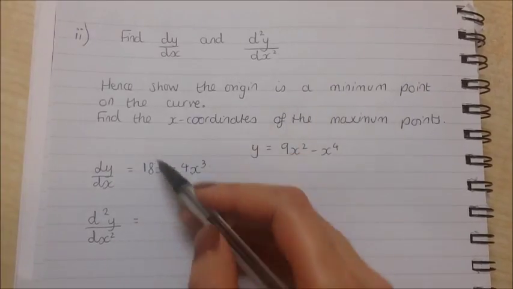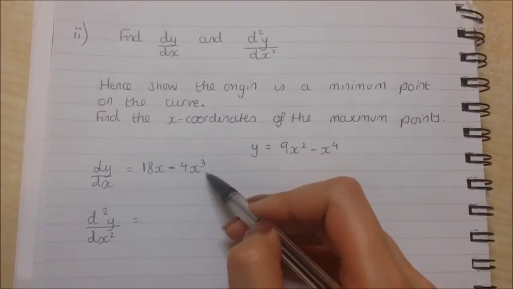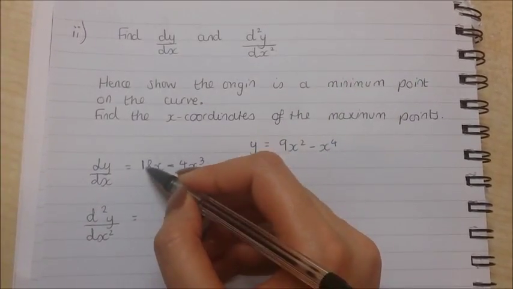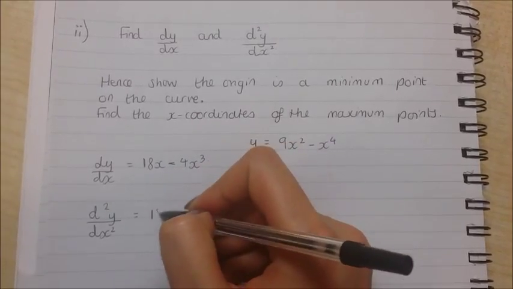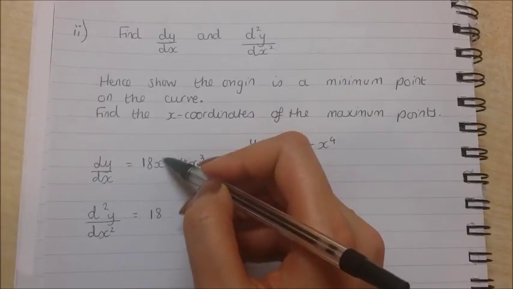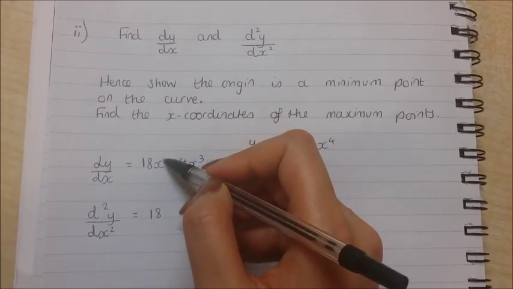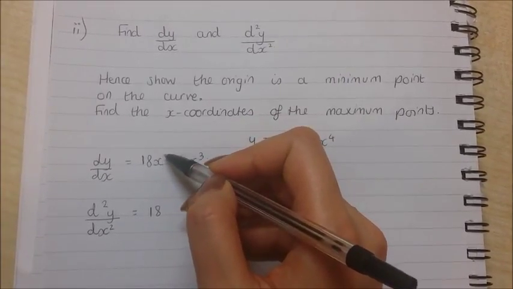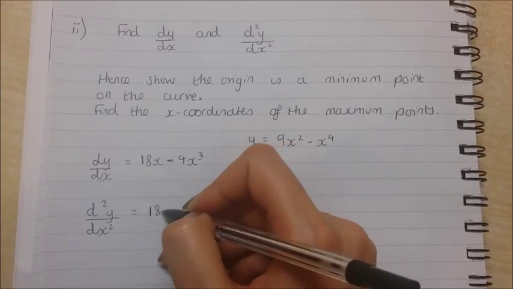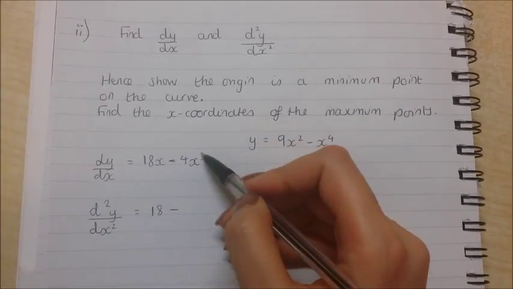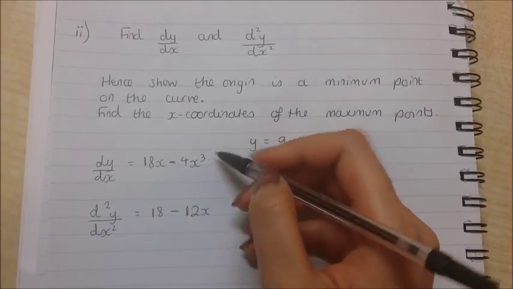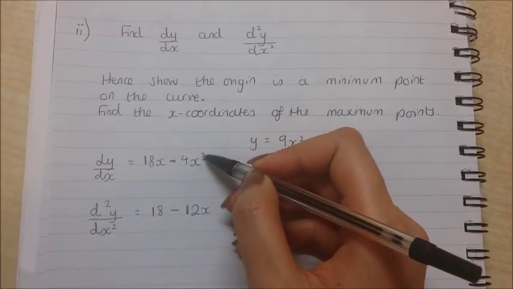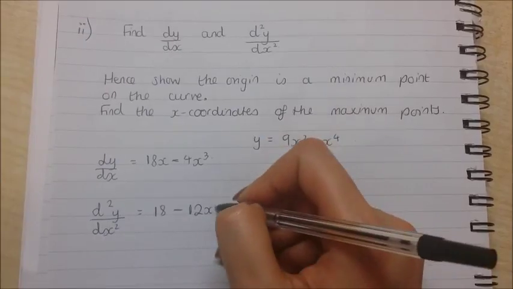So 18x minus 4x cubed: 18x to the power of 1, so 1 times 18 gives me 18, and then when I decrease the power of x, I get x to the power of 0, which is 1, so just 18. Then 3 times 4 gives me 12, and then the power of x decreases by 1, so I get 12x squared.